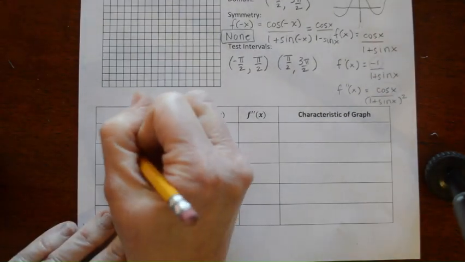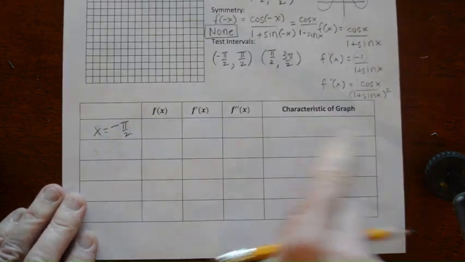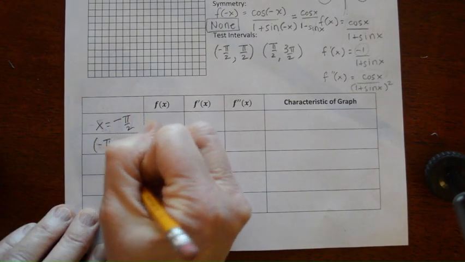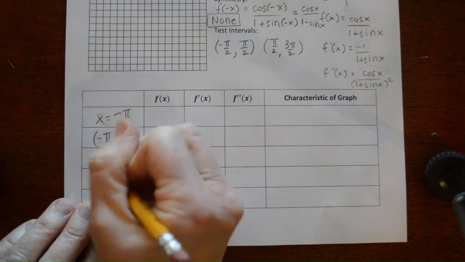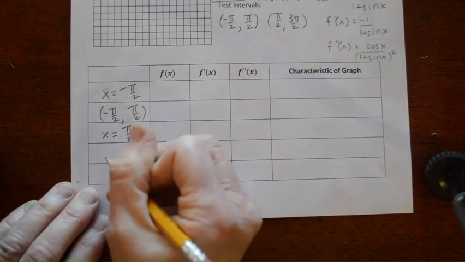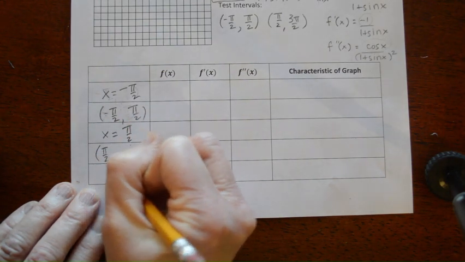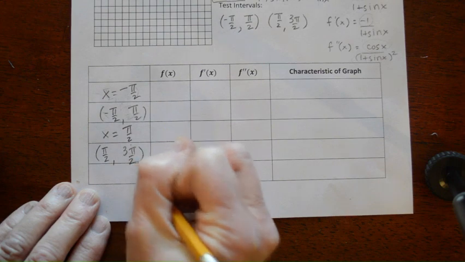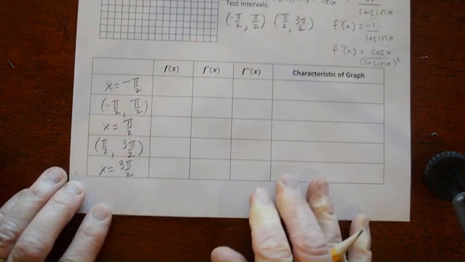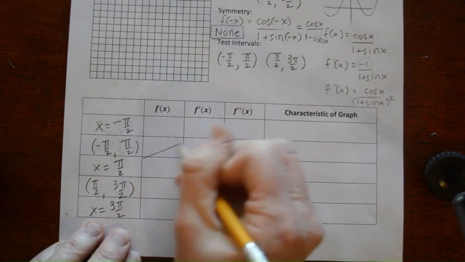So let's say x equals -π/2. Again, it's going to be undefined everywhere, but we're just putting that there so we can comment that there's a vertical asymptote here. And then -π/2 to π/2. And then x equals π/2. Again, that's our possible point of inflection. And then we've got π/2 to 3π/2. And again, we're going to put x equals 3π/2 just so we can note that it is a vertical asymptote.